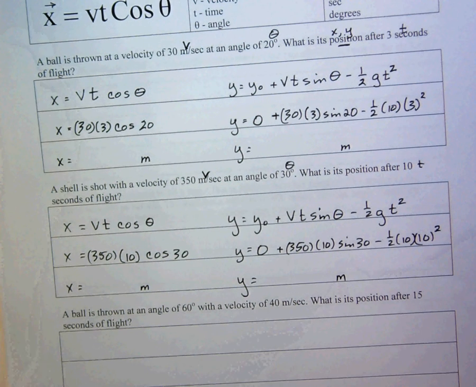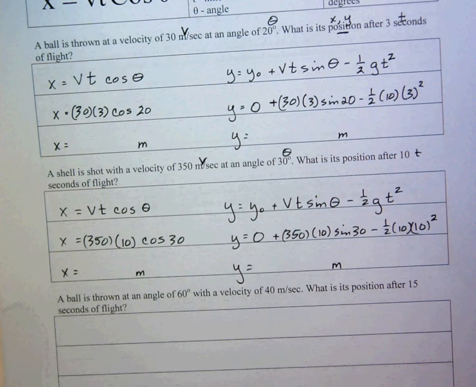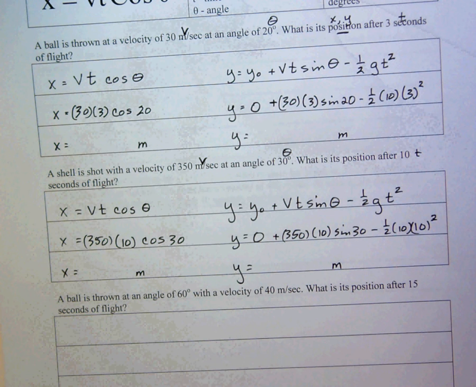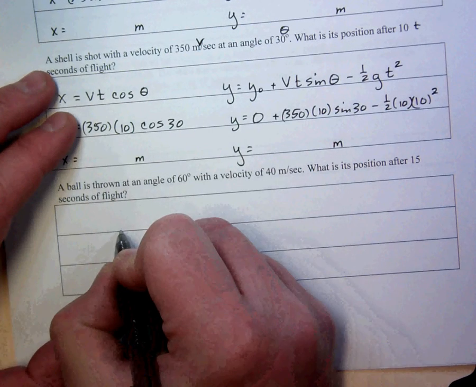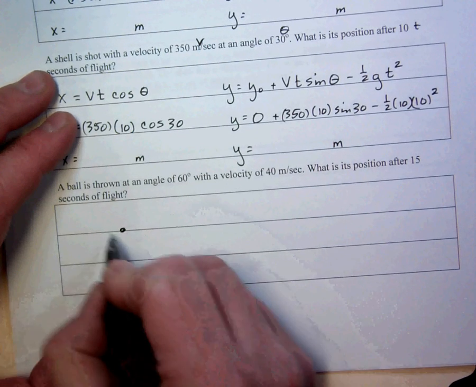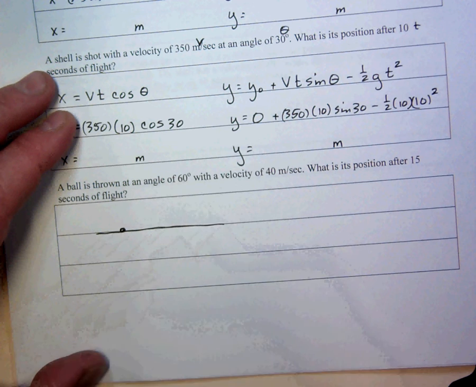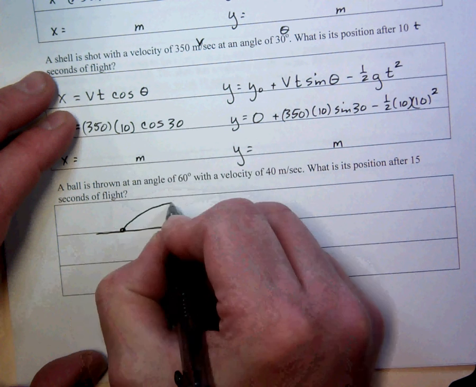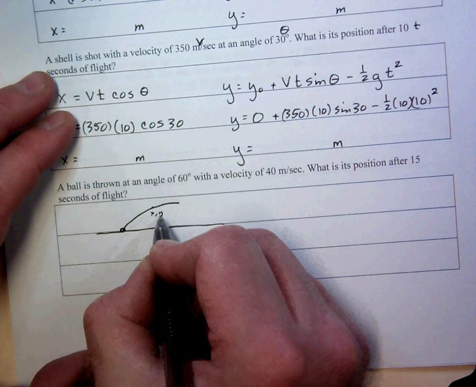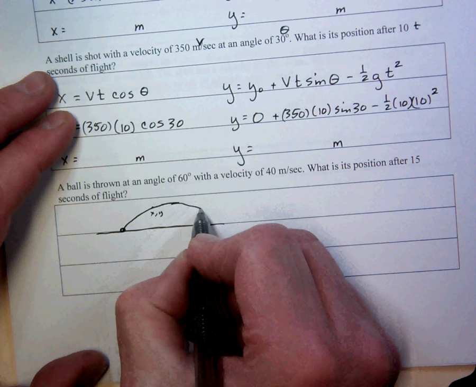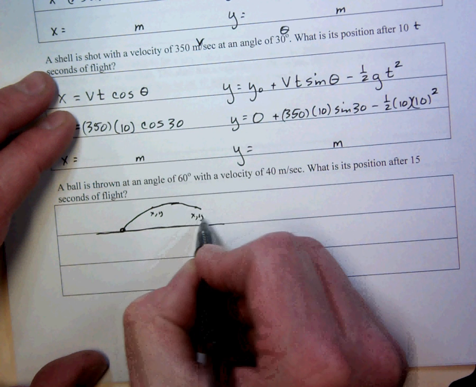So that's how you do it. You're just plugging your information into your equations. Next one, and I'm going to draw down here. Remember, say for instance I start here, so there's my reference point, and it's going like this. Here's an xy, and here's an xy at t.